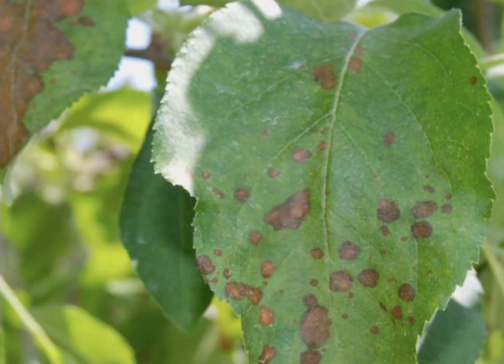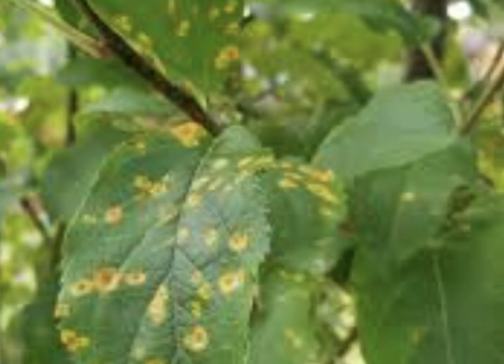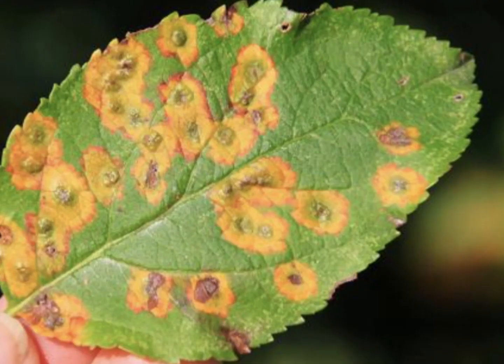What is cedar apple rust? Cedar apple rust is a common fungal infection widespread across the United States. The symptoms can be damaging on apple trees. Repeated infections of this pathogen can seriously weaken and destroy the apple tree's health.